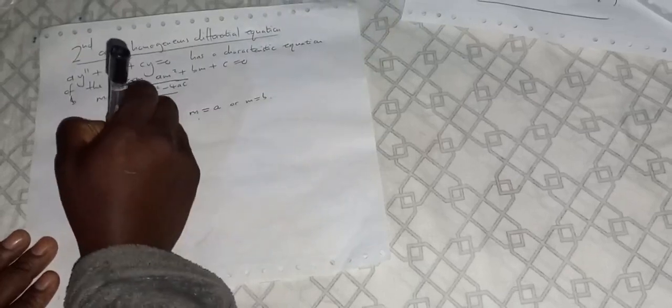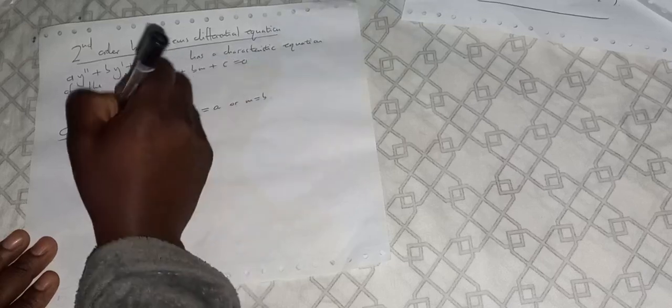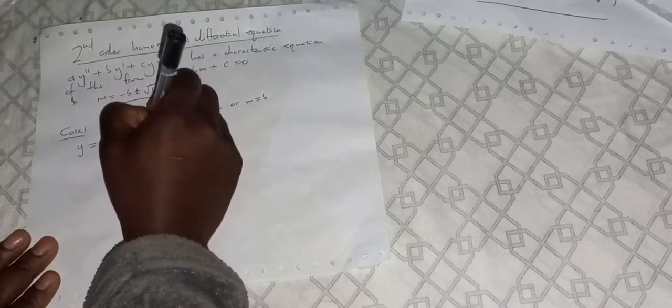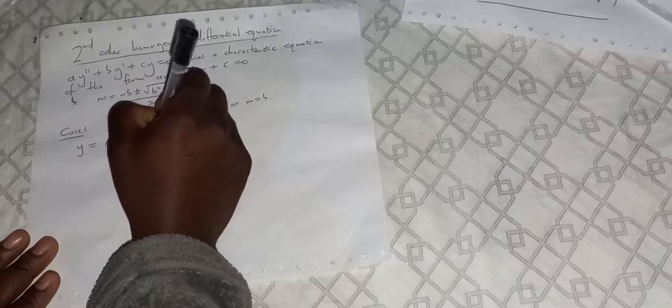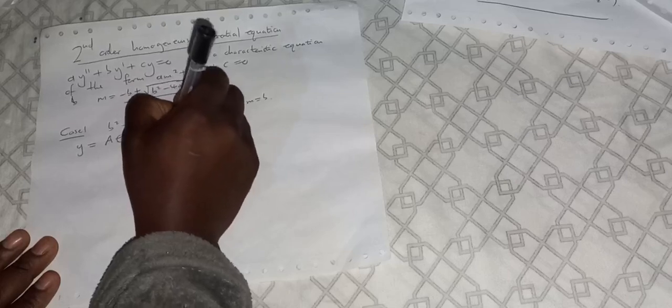In that case, we get our general solution for the differential equation above as y = Ae^(ax) + Be^(bx), like that.